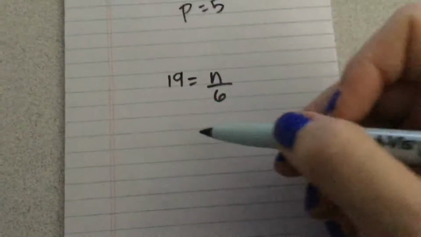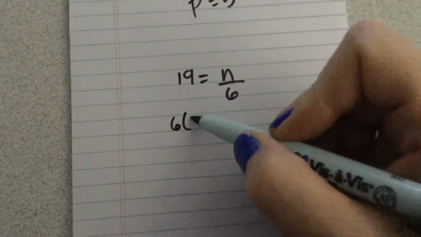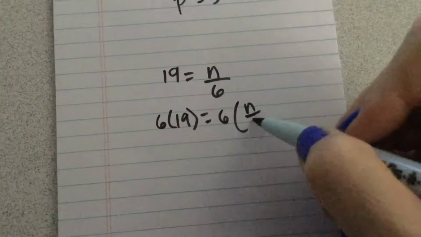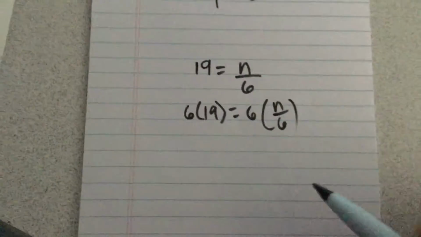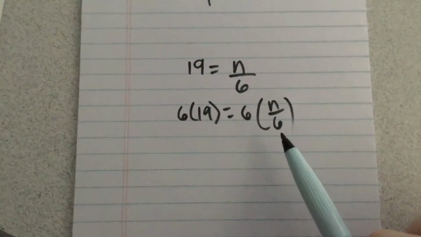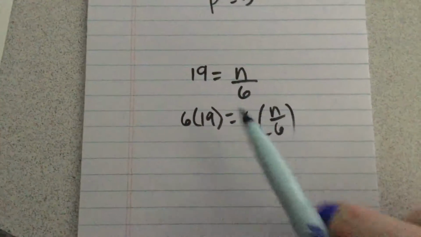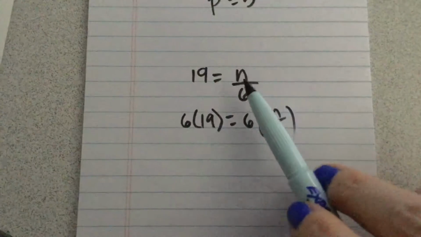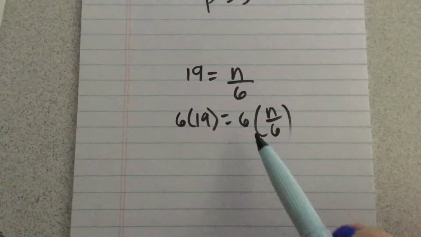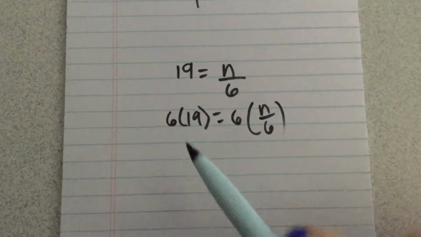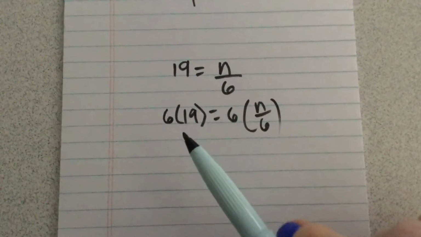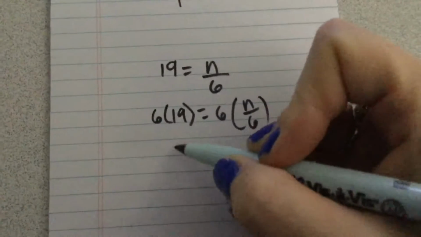Now I'm going to write this with parentheses because it will help me with future problems that are more complicated. So get in the habit of when you multiply both sides of the equation by a number, just put each side of the equation in parentheses like I did here and put the number that you're multiplying by out front. It will help you in the long run. So 6 times 19, that would be 114.